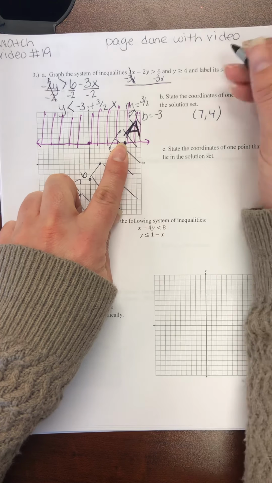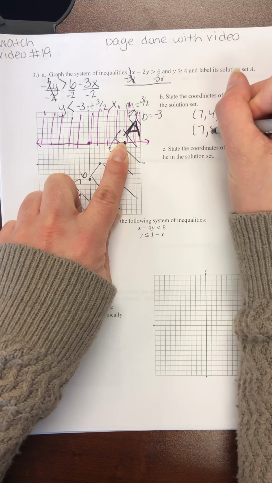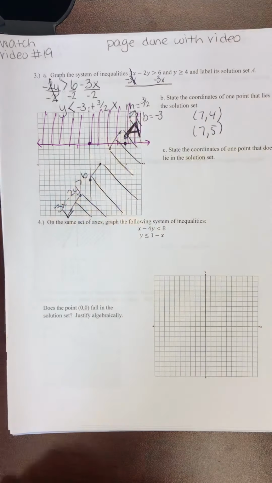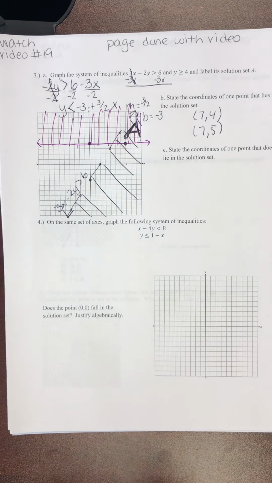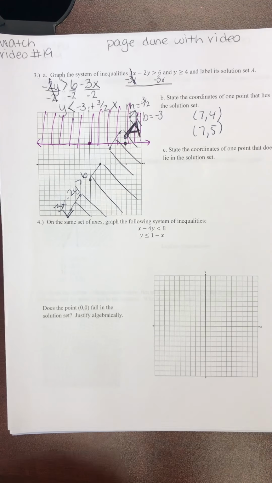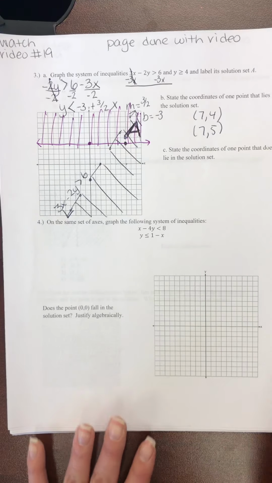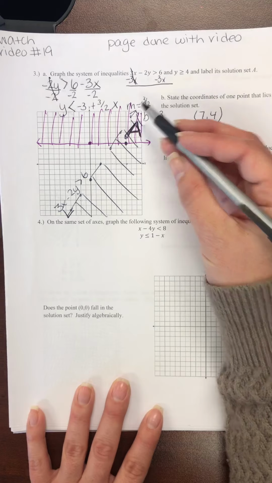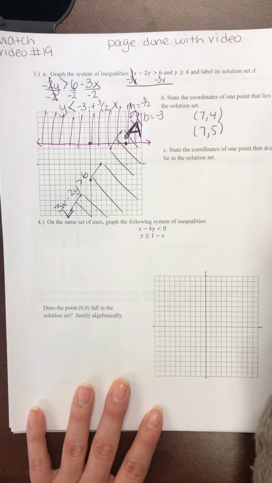I could also pick the point (7, 5), because that's one above, and that's where my shaded areas are crossing. So there are many, many options you could pick for that. Now part C says to state the coordinates of one point that does not lie in the solution set. So we learned in the last video that if a point is on the dashed line, it is not in your solution set.